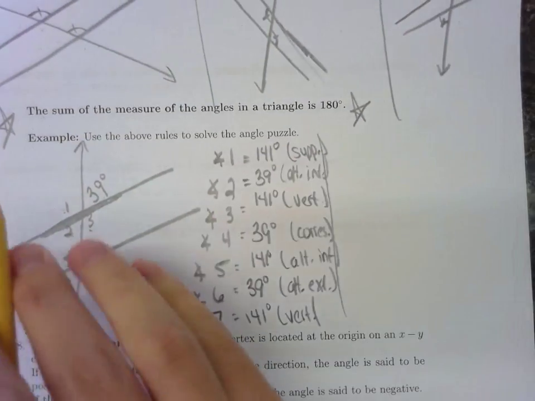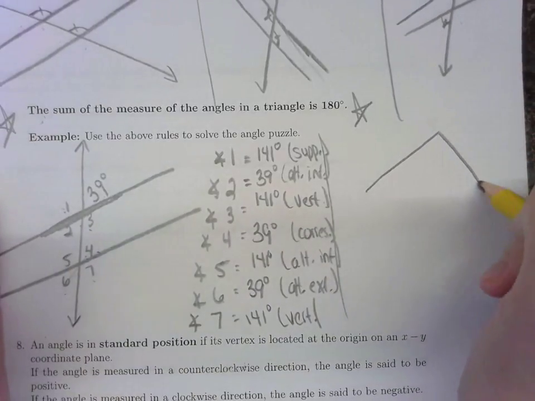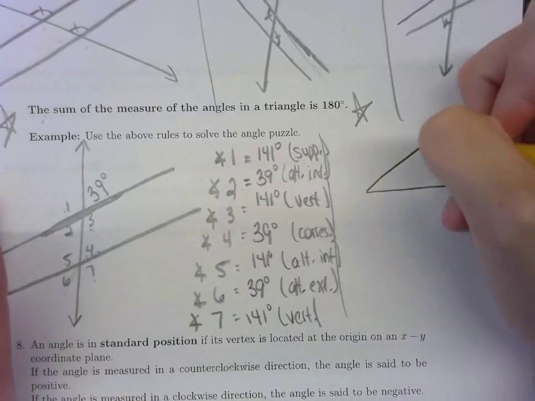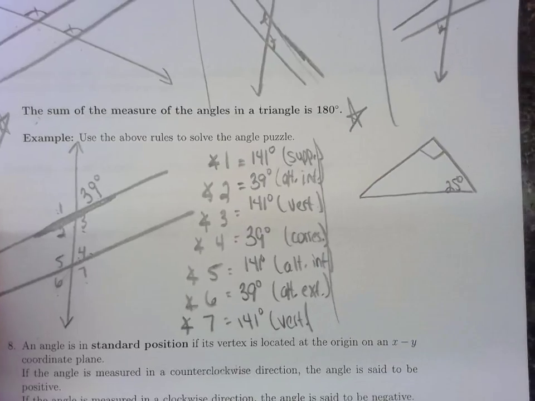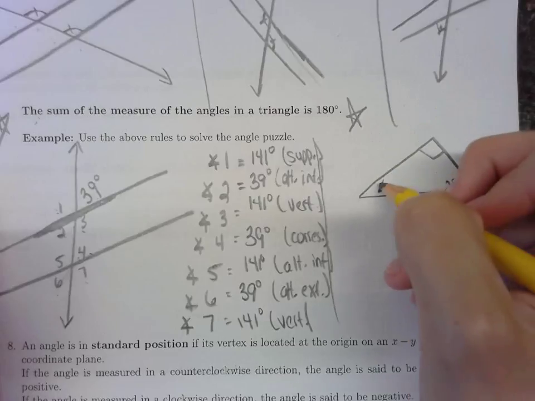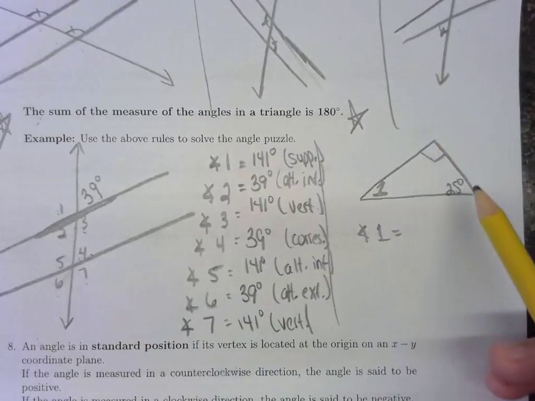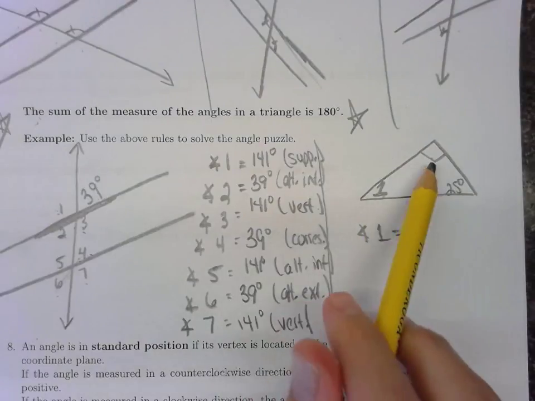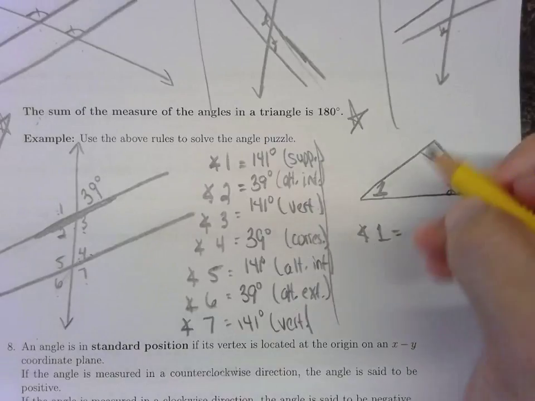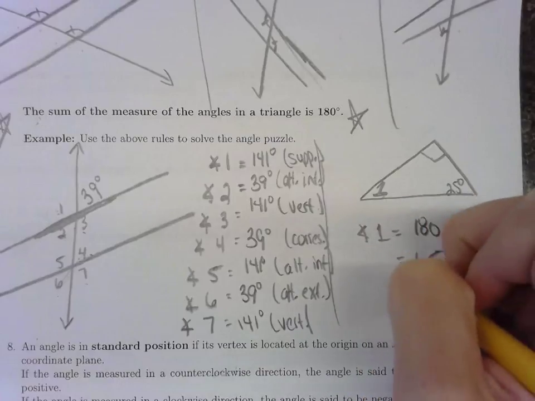And we also want to use an example for the sum of the measures of a triangle. So let's say we have a triangle that looks like this, and I have a right angle here. I'm going to say this is 25 degrees. So this angle, just call it angle 1. This angle plus this angle plus this angle has to add up to 180 since this is a triangle. So we would do 180 minus 25 minus a right angle, which is 90 degrees. So 180 minus 25 minus 90, I got 65 degrees.